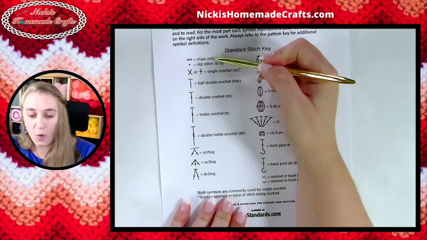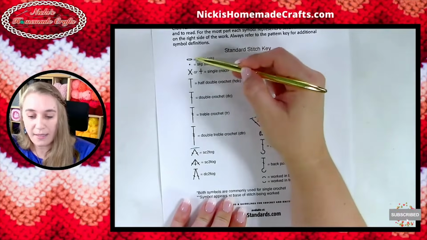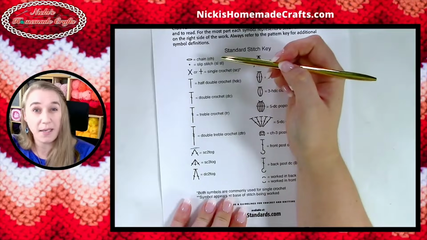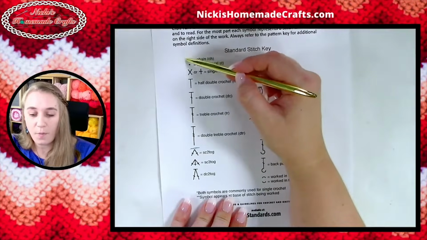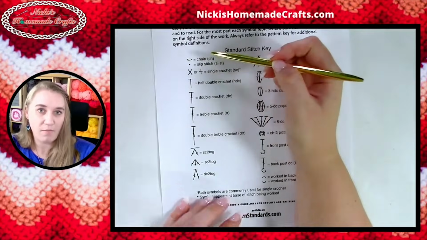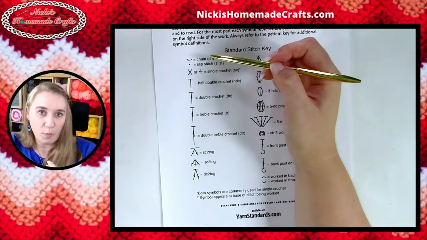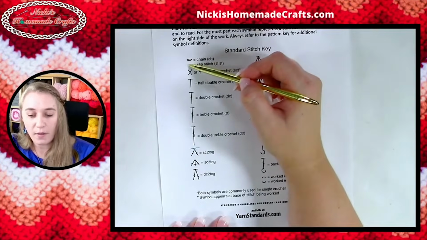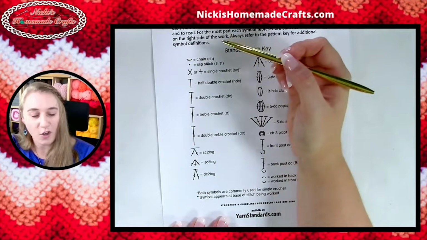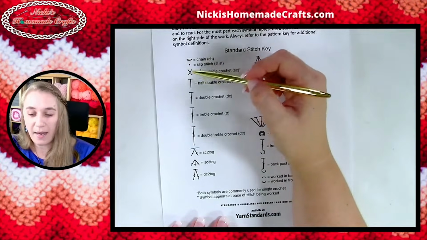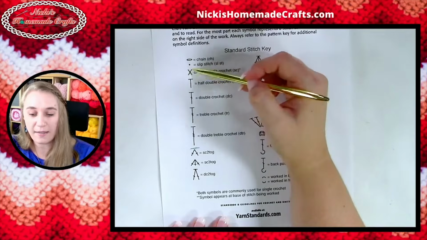Okay, so we have it here that you can see the chain is always made into a loop. Sometimes it's oval, sometimes it's a circle, right? So most of the time it's an oval though, and that just means a chain. Makes sense. It's just like a little loop. So think of it as a loop, right? A slip stitch is made with a little dot, which is kind of hard to see sometimes. So just keep that in mind. And then the single crochet is an X.